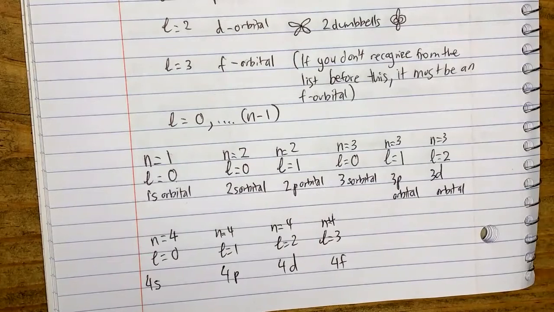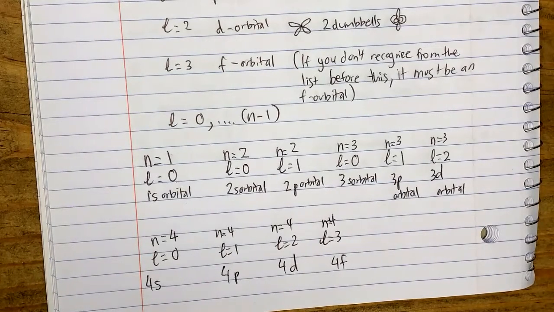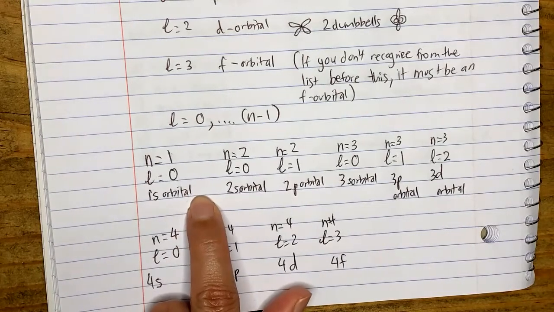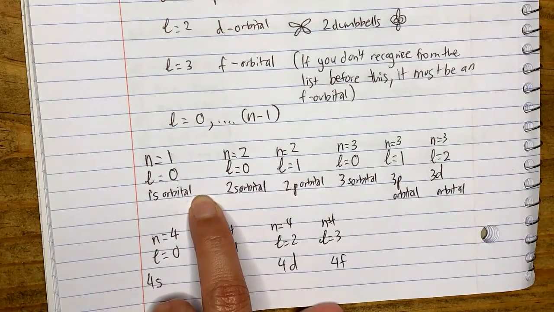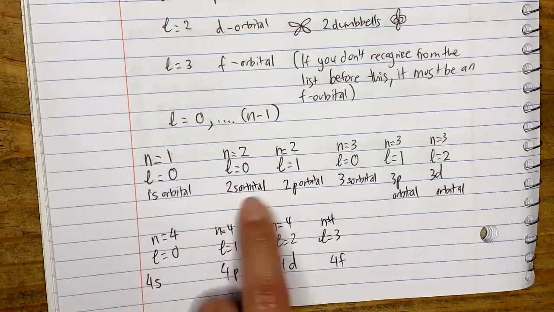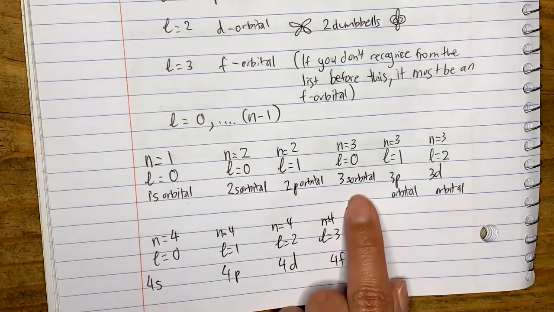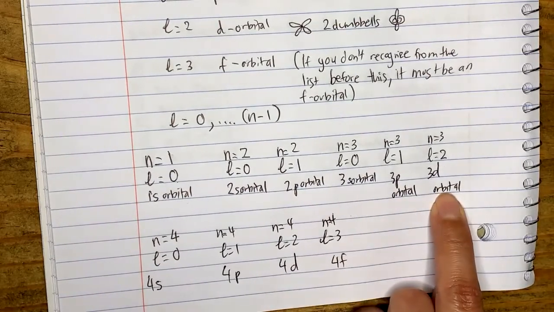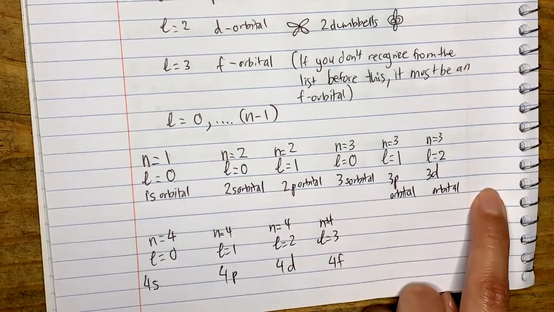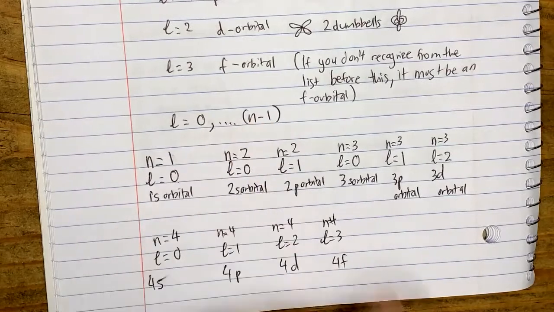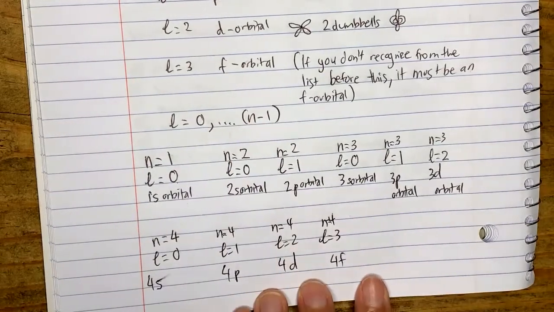So you can start seeing the options, and that's why you have never heard of a 1p orbital, because it doesn't exist. The quantum number rule says it's impossible. You have 1s, 2s, and 2p, but you can't have 1p. And you have 3s, 3p, and 3d, but you've never seen 3f because it doesn't exist, because the rule says L can be only up to n minus 1. So that's the idea there, okay?